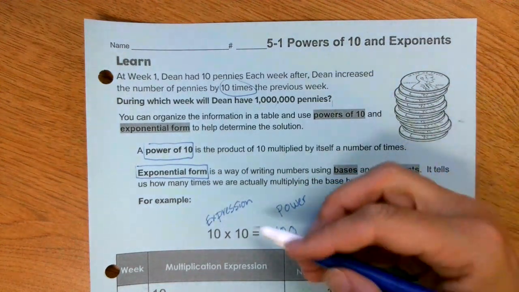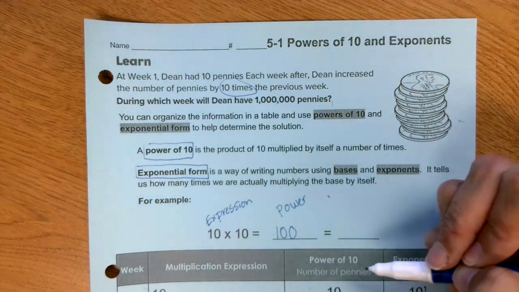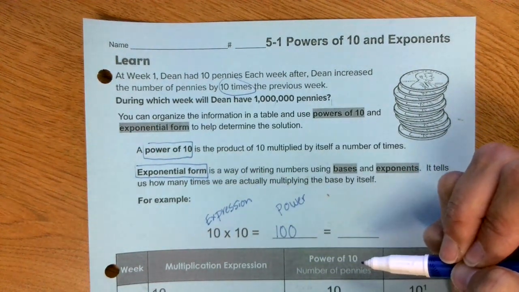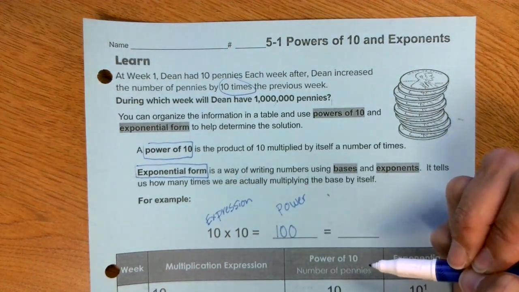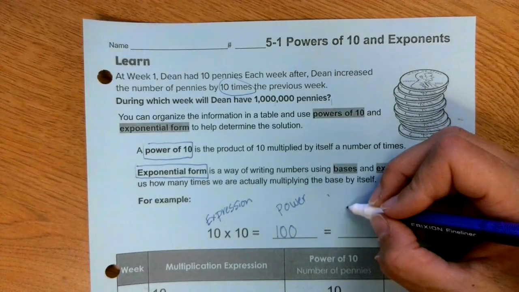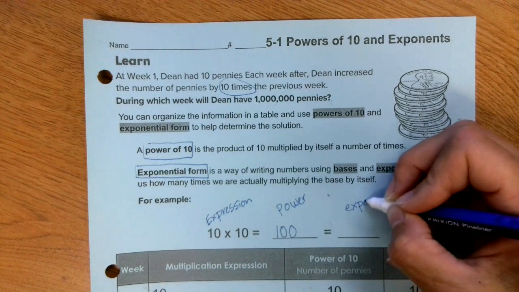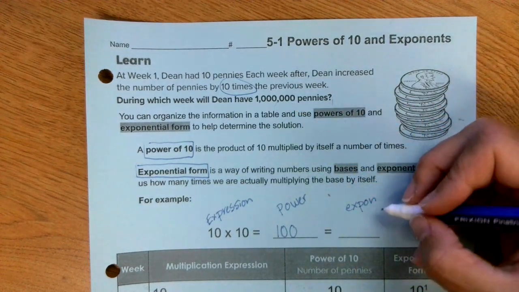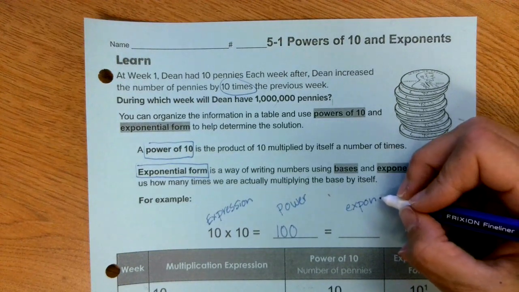100 because that's what it equals, right? That's the 10 times 10. Now careful, a lot of people accidentally say 20. You guessed it, they're accidentally adding. Then the exponential form is where we can kind of cheat having to write so many zeros. Because imagine writing zeros this many times. 100's not bad. I get it.